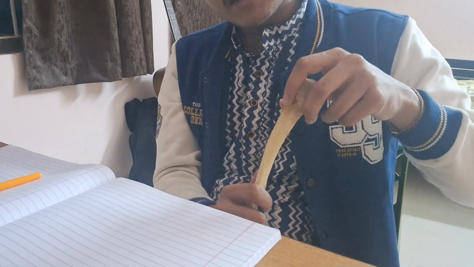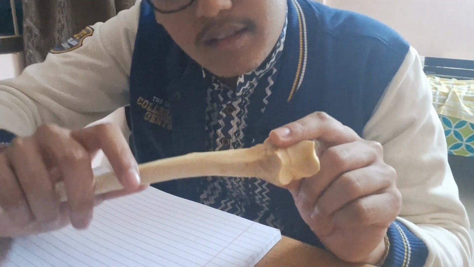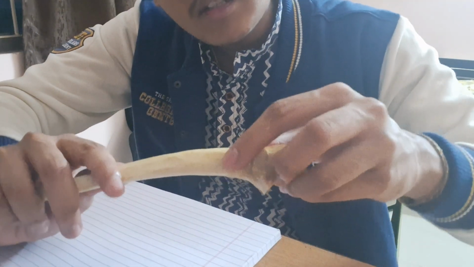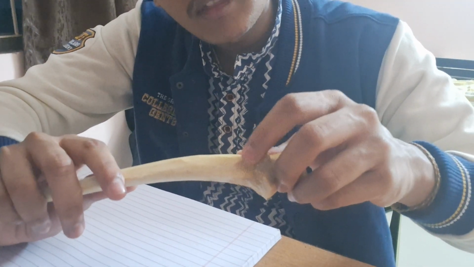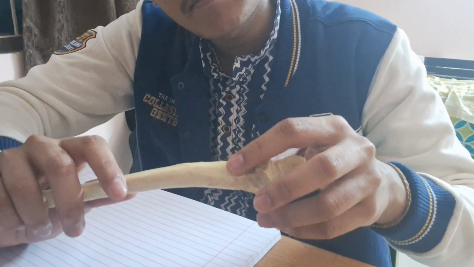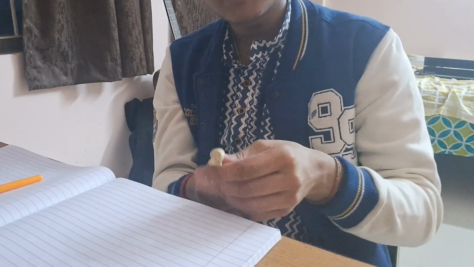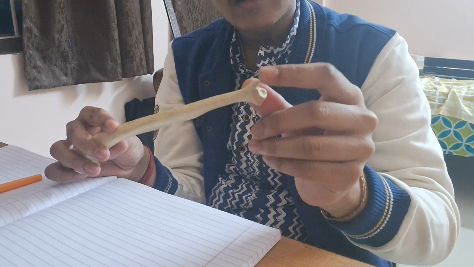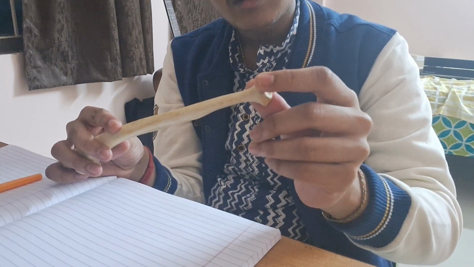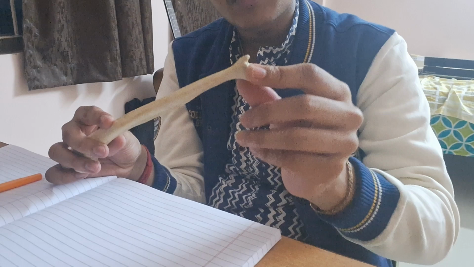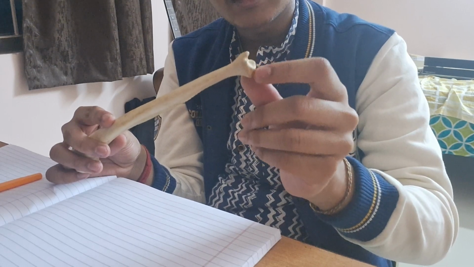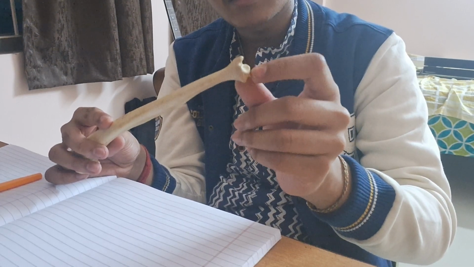And just below the radial notch, there's a crest posteriorly placed, and that's called the supinator crest. Okay, now coming to the shaft. Before coming to the shaft, let me talk about the lower part. The lower end has a small styloid process, and there's a head of ulna.